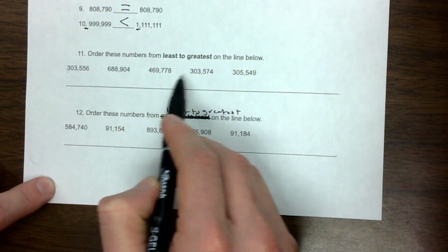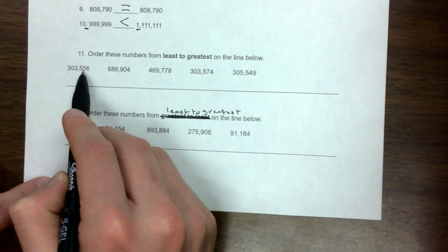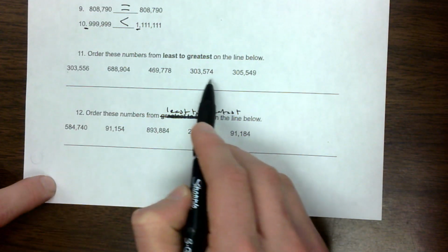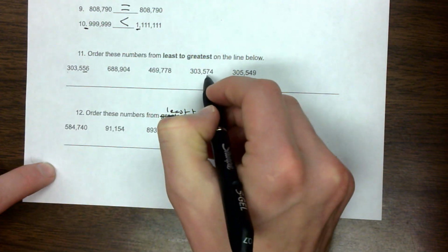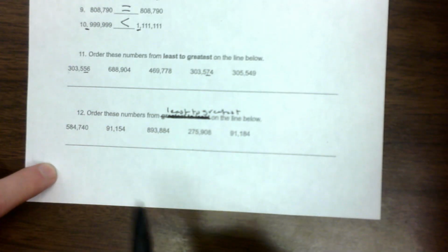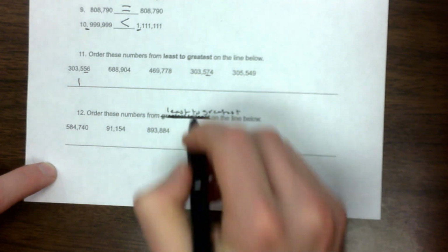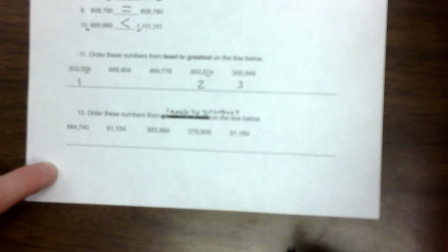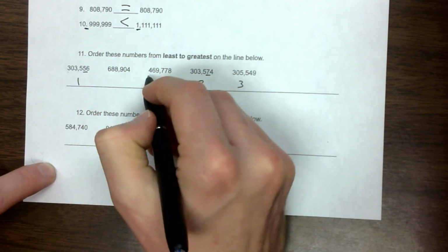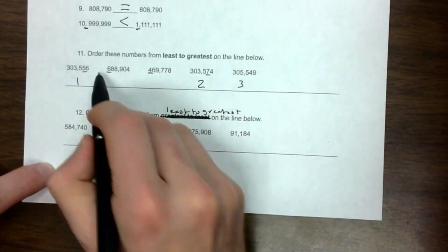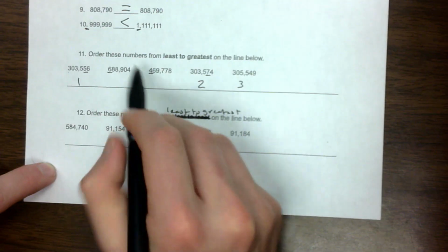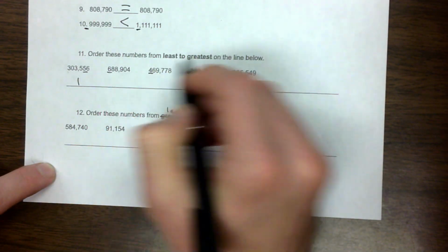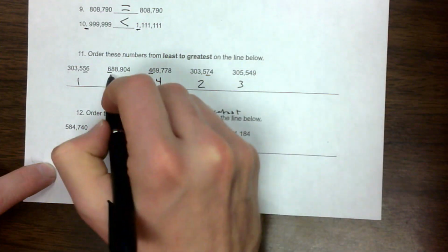5 in the hundreds, 5 in the hundreds, 5 in the tens, 7 in the tens. Okay? So this one is going to be number 1. It is the least. This one will be 2. It is more. This one will be 3. It's more. Then we look at the greatest place value, 4 versus 6. These are both greater than all 3 of these, but this one is going to be number 4, and then this one will be number 5.